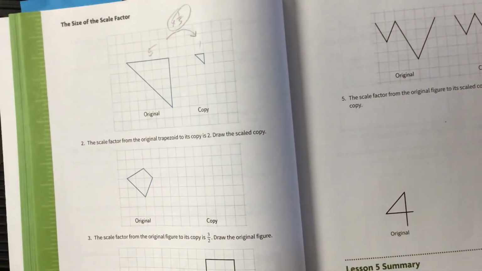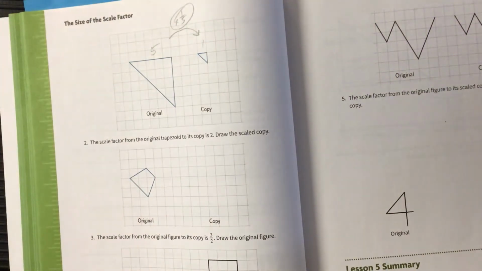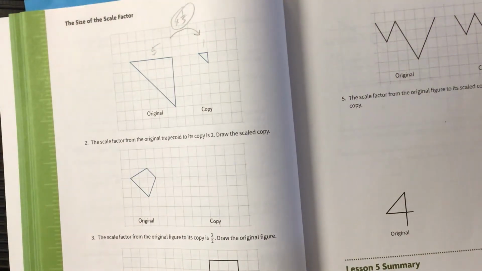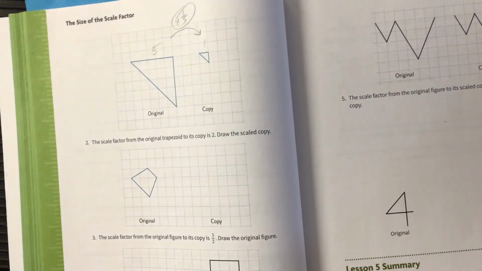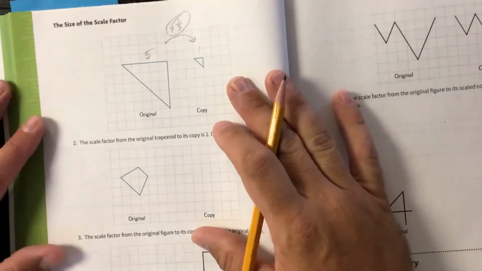Now, if it would go from the copy to the original, what would the scale factor be? 5, reciprocal. Small to big, a number bigger than 1. I guess it could be a fraction, so I shouldn't say whole number, but a number bigger than 1.